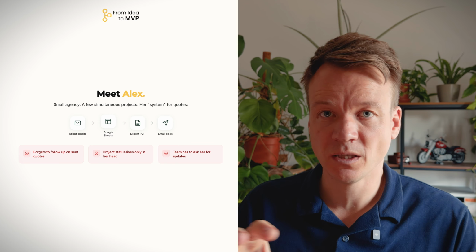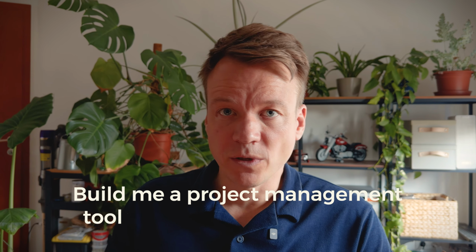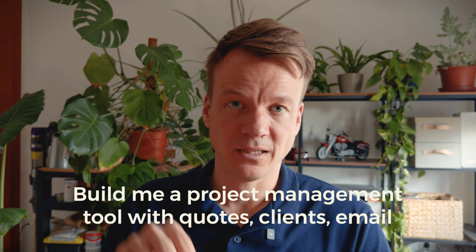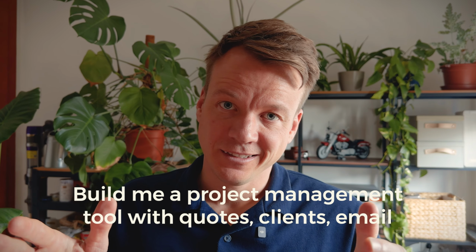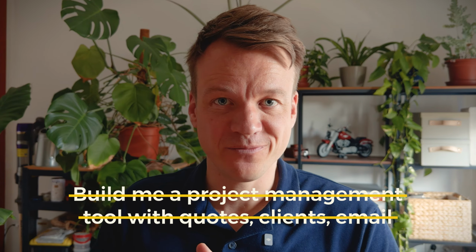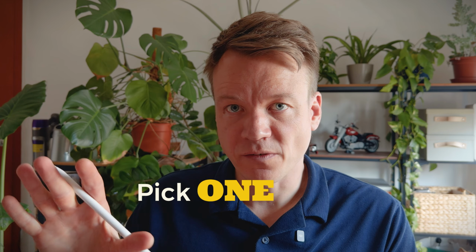So before this map that I will do with you, Alex would just go to Lovable and type, okay, I need a project management software with quotes and clients handle and email handle. Hit enter and done. But after the process, she will do it a little bit differently. Let's dive in. The first rule, pick one specific flow, do not map the whole process at the start.